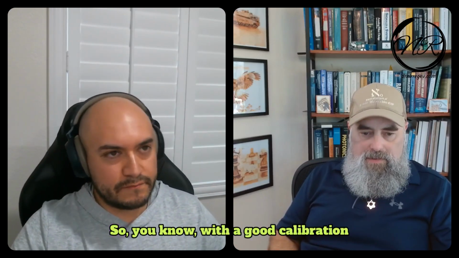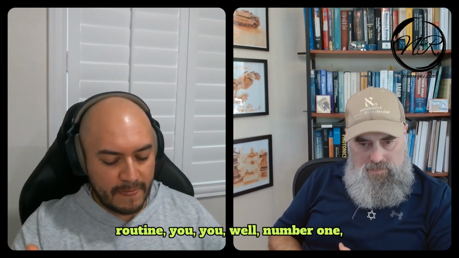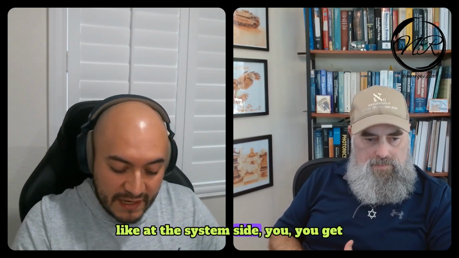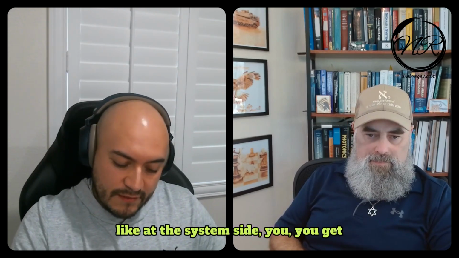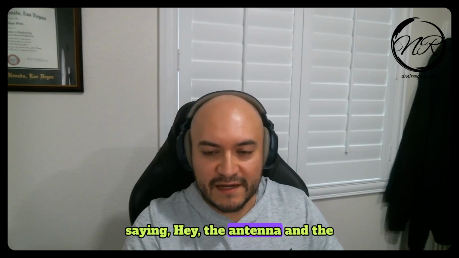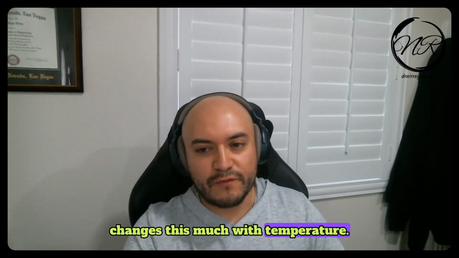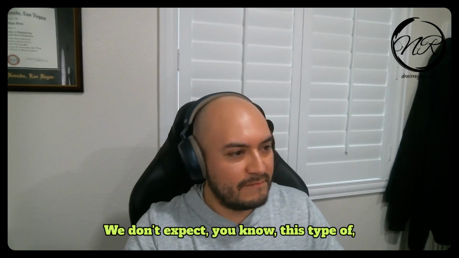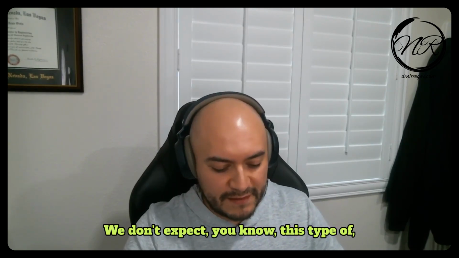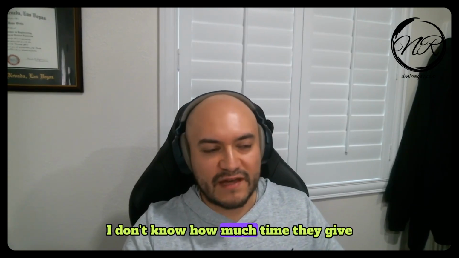With a good calibration routine, at the system side you get your specs from the front end team saying the antenna and receiver look like this, and it changes this much with temperature. We don't expect this type of change in amplitude to occur within a certain amount of time.